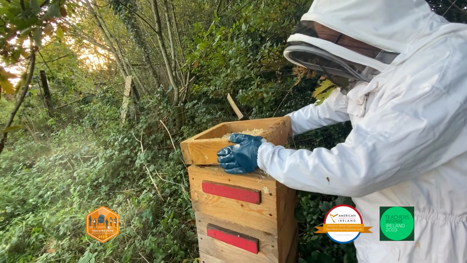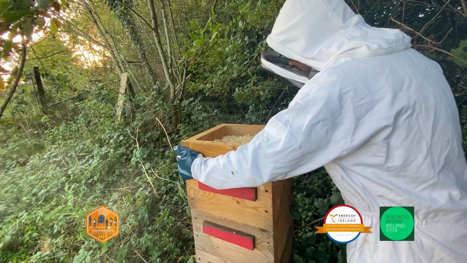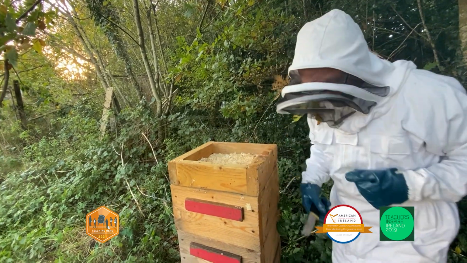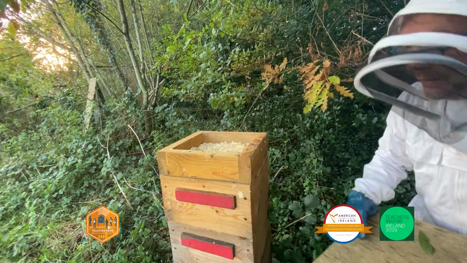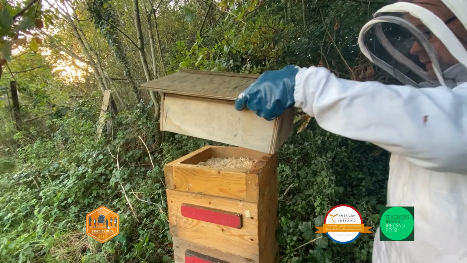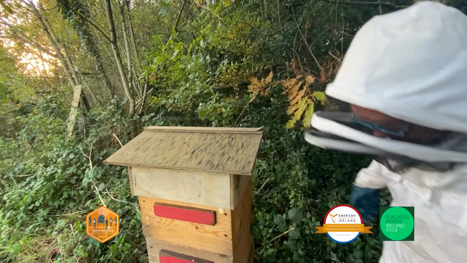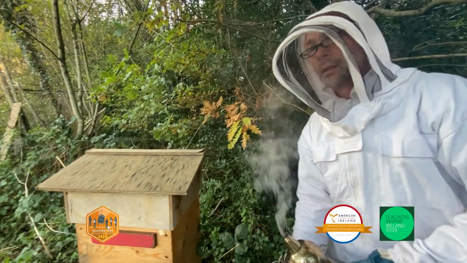Okay, and then we put that back together, and they'll come back up there and glue that down strong. They need to put in a little bit more insulation in there. I can hear some buzzing. Yeah. Did you know that the buzzing is because they can beat their wings up to 230 beats a second? Isn't that incredible? That is incredible.